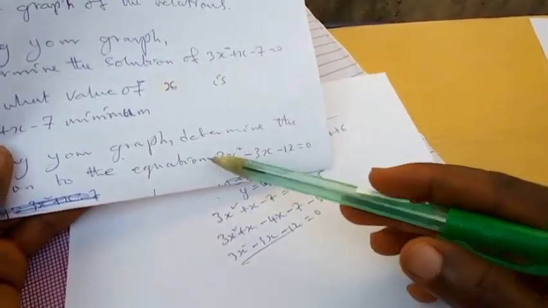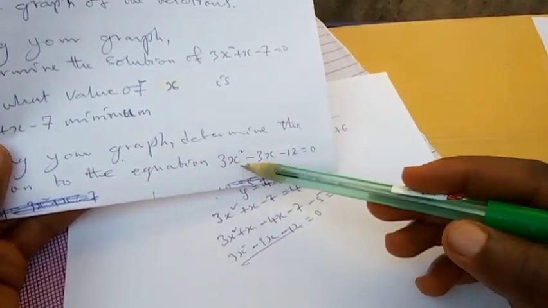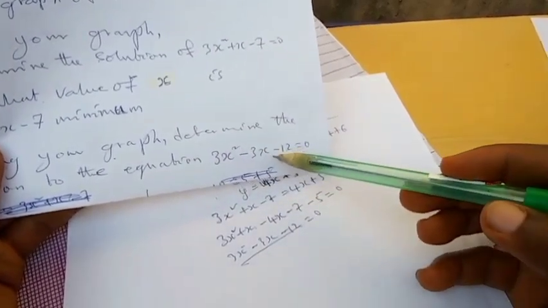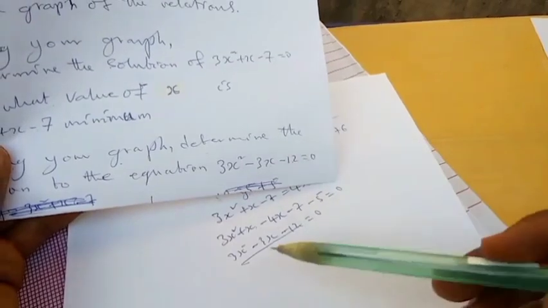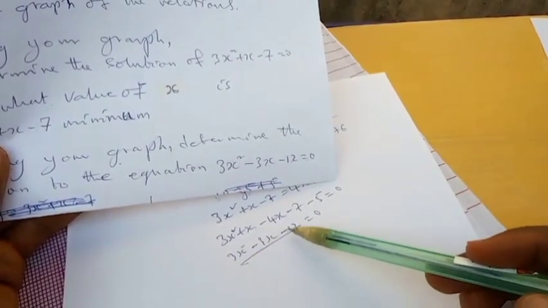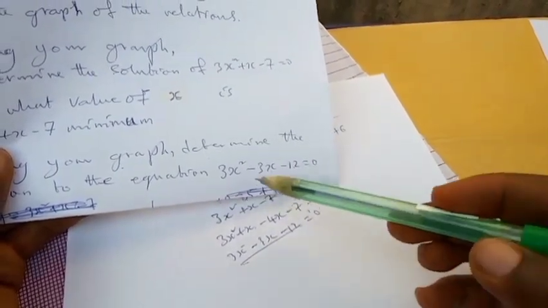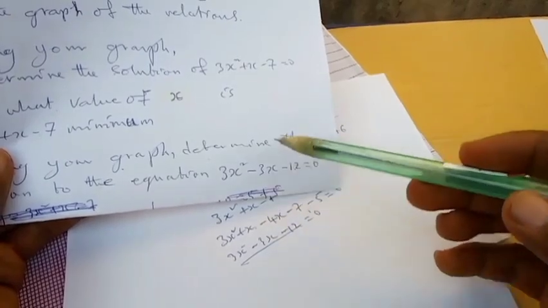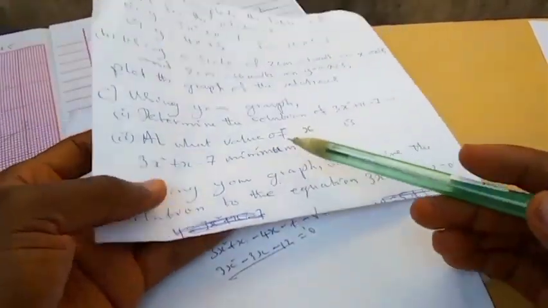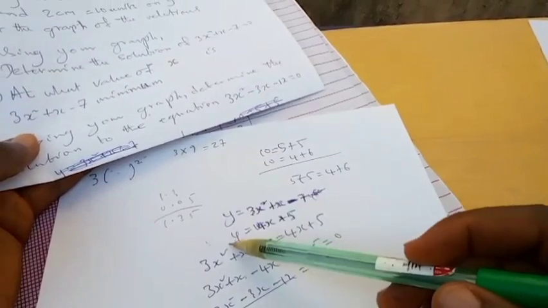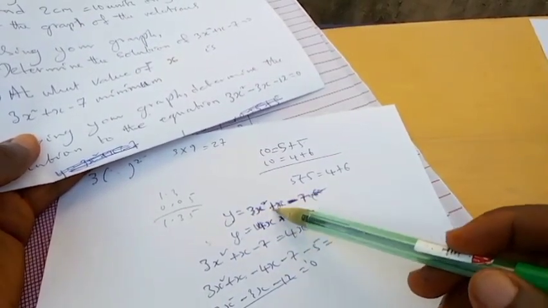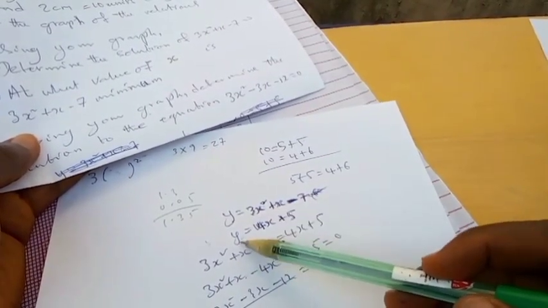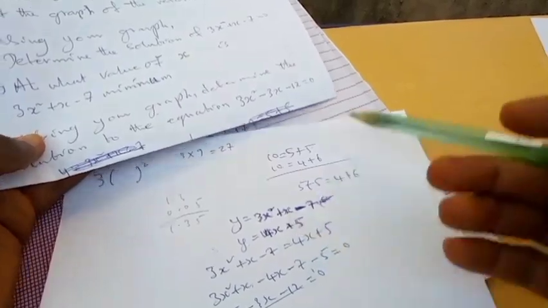They say determine the solution from the graph of 3x squared minus 3x minus 12 equals 0. What connection do they have? Yes. So they are asking you at what point this quadratic problem is equal to the linear problem.